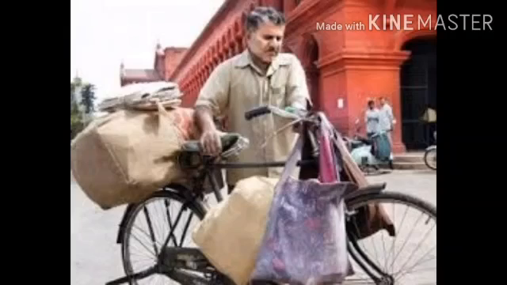So, children, which is the largest network in the world? Yes, the postal network. The postal network of India is the largest in the world. And do you know children, the postal department has one of the most widely distributed networks in the world. So, there are more than 1,55,000 post offices in India.